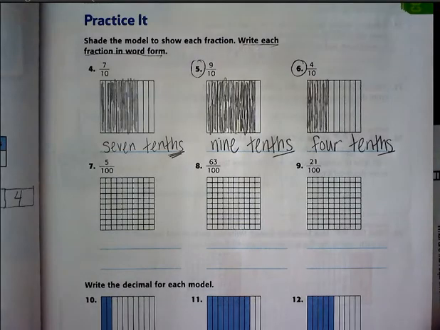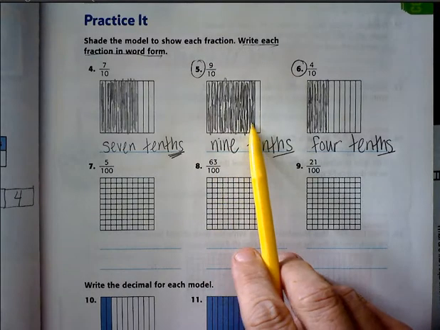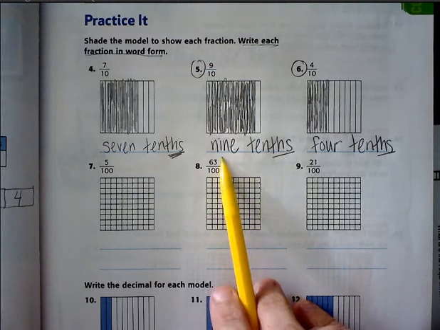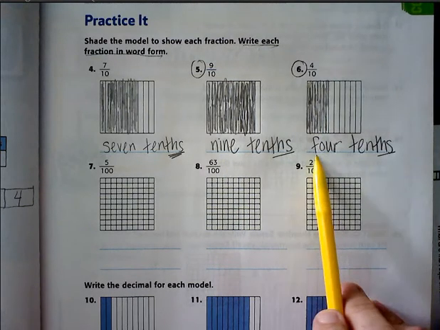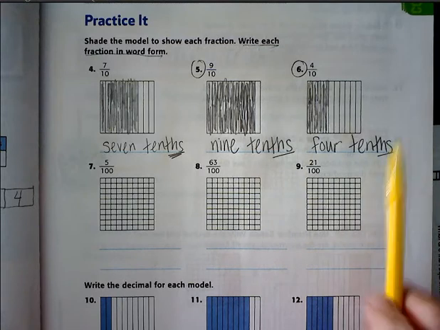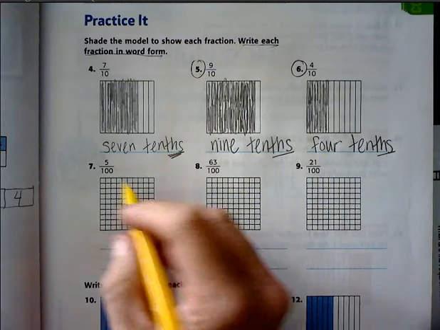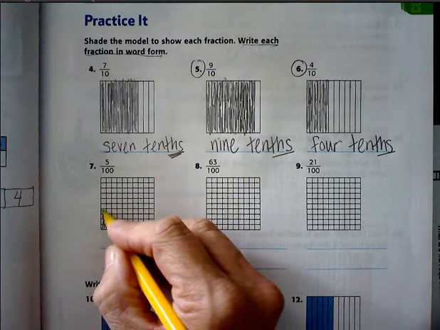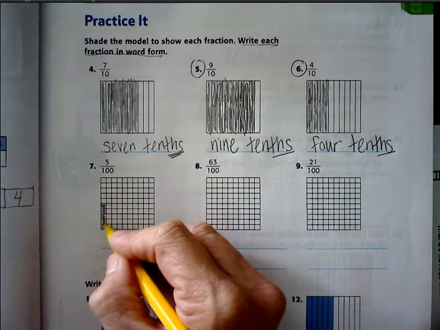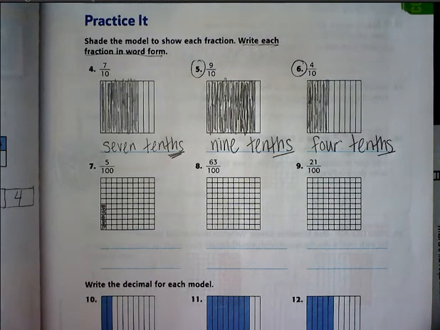Okay, and here's the answers. We shaded 9 out of 10, and that's 9 tenths. And we shaded 4 out of 10, and that's 4 tenths. Let's do number 7 together. We have 5 out of 100. So we've got 1, 2, 3, 4, 5. Just 5 out of 100.